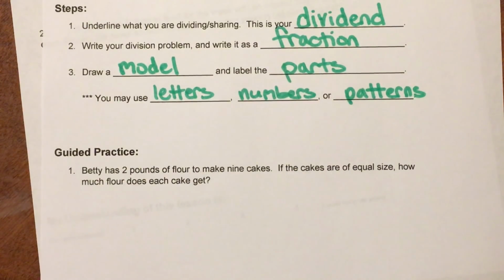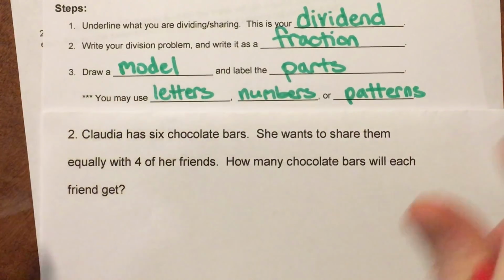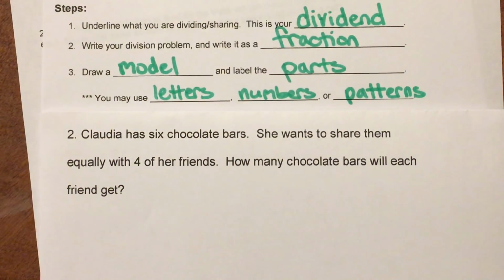I'm going to follow my same steps. So I'm going to first underline what I'm dividing. So let's read the problem and figure out what I'm dividing. Claudia has 6 chocolate bars. She wants to share them equally with 4 of her friends. How many chocolate bars will each friend get?